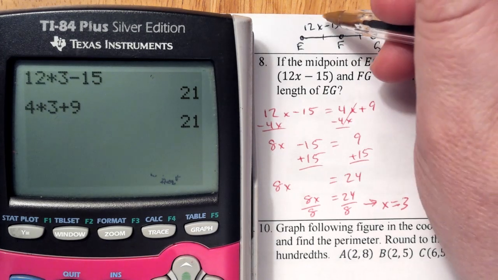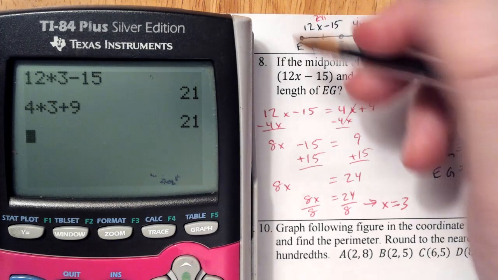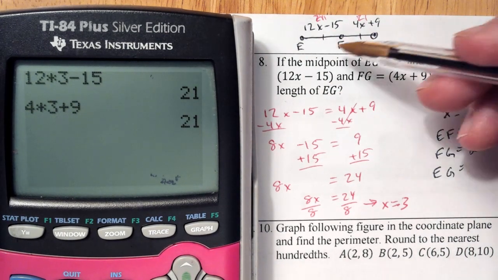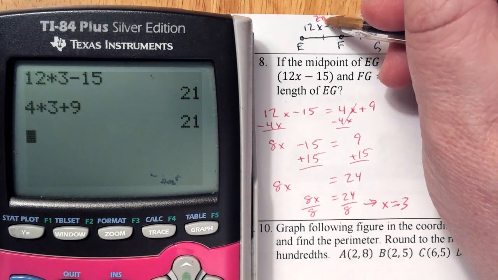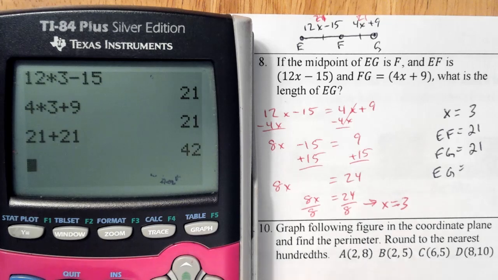It was supposed to be equal, right? Does 21 equal 21? Yes, it does. That was what it was supposed to be, so I feel really good about that. And then I don't have the whole shebang. So if this is 21 and this is 21, then what would the whole shebang have to be? 21 plus 21, this right here would be 42.